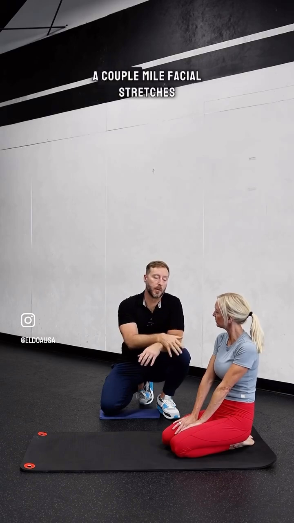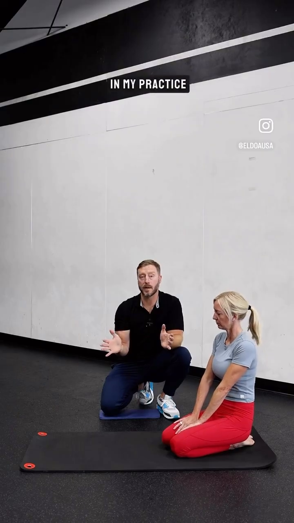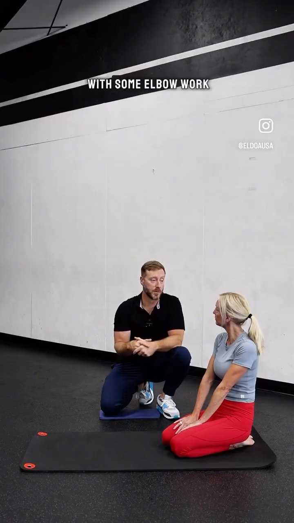So we're going to do a couple of myofascial stretches first. We're going to show you some commonalities of stretches that people do that I use sometimes in my practice because they're easy for people to do on their own at home. And then we're going to look at what to do and what not to do with some ELDOA work.